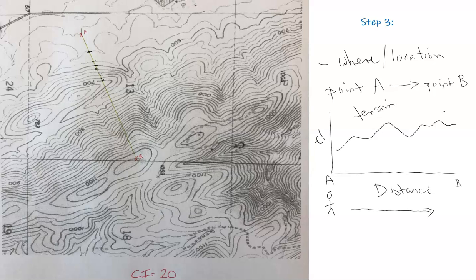Now you can use string as well. I've seen people lay a taut piece of string over the line A to B, and they mark off on the string, which is probably a more effective way of doing it. I just can't show you the string on this video. Then all you do is take that string and lay it down on your graph paper from point A to point B, and you already have on the string where you mark off each contour line where they cross, as a given distance. Now, you can do that, that's fine.